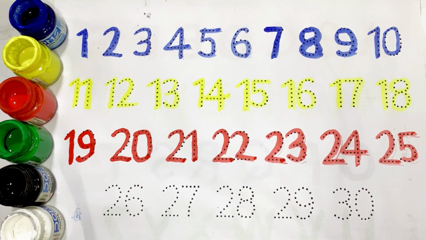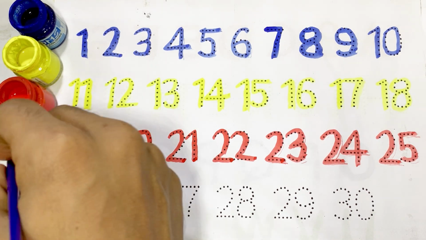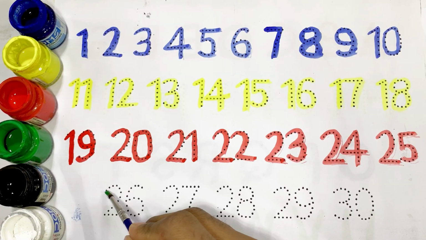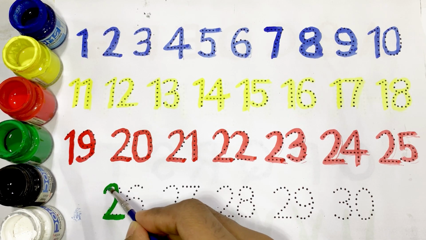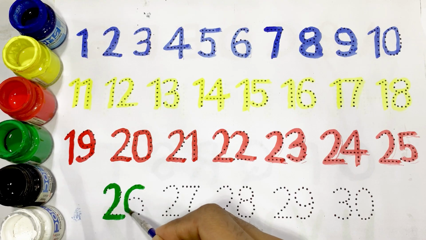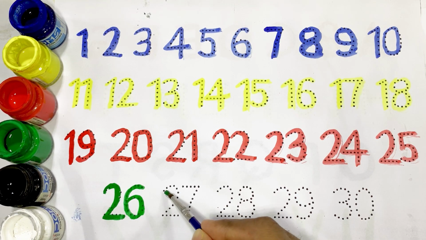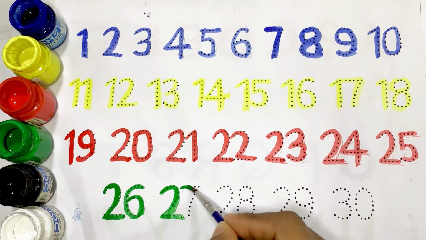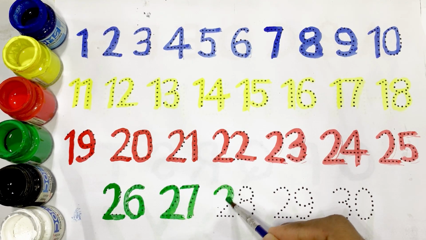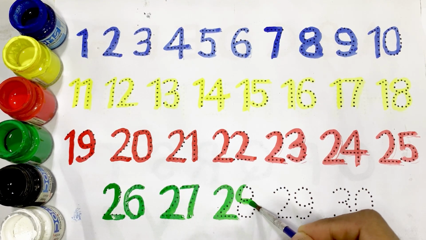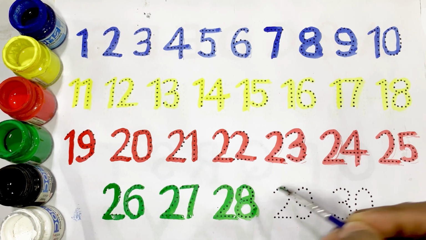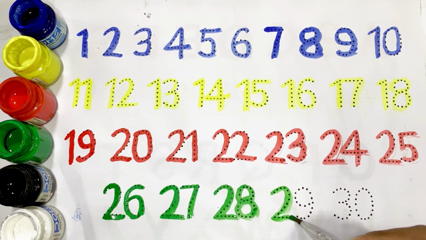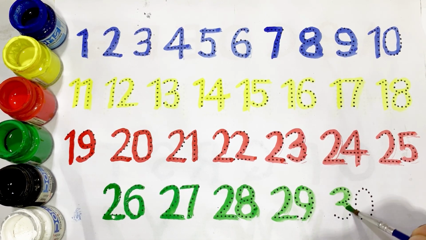Kids, number 26. The number 26, and the hue is green color. This is 26. This is 27. This is 28. This is 29. This is 30.